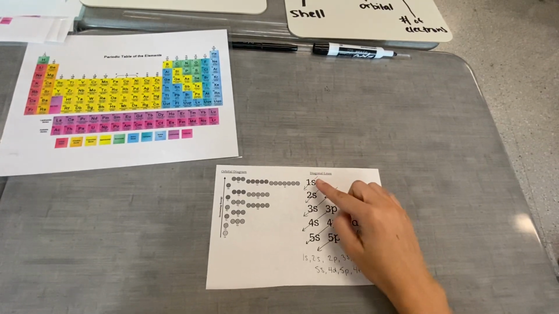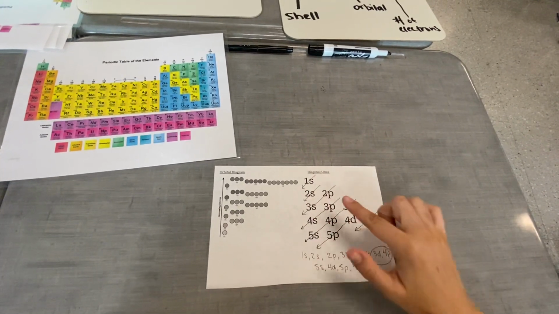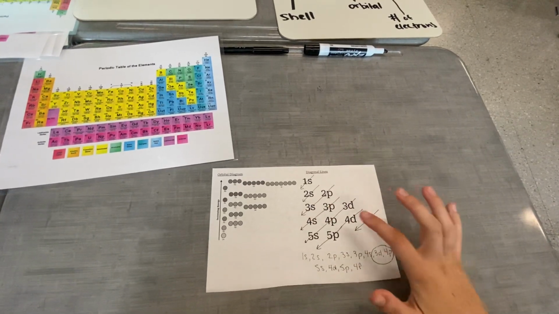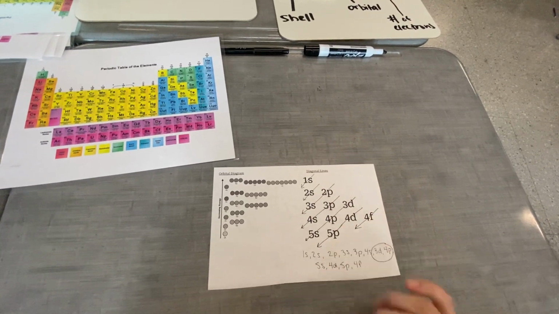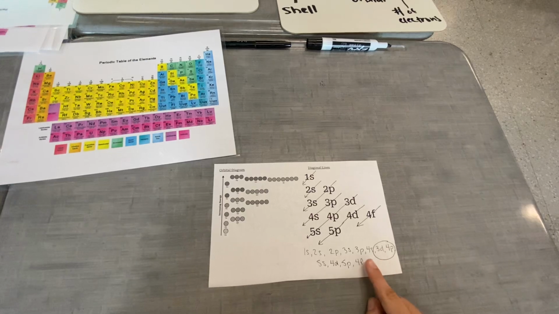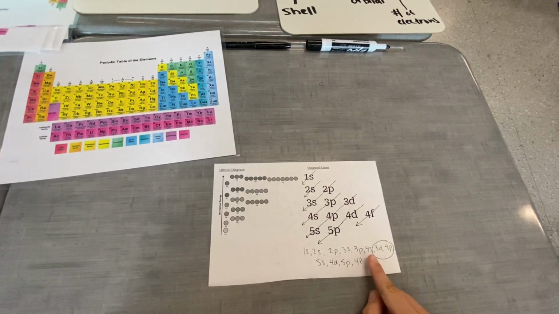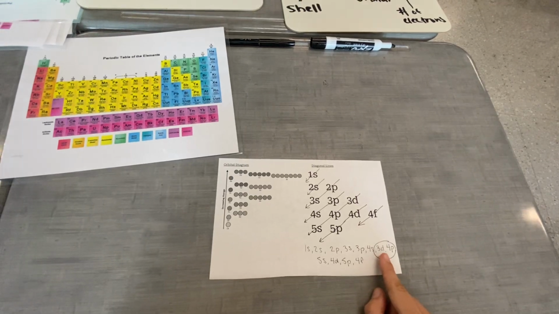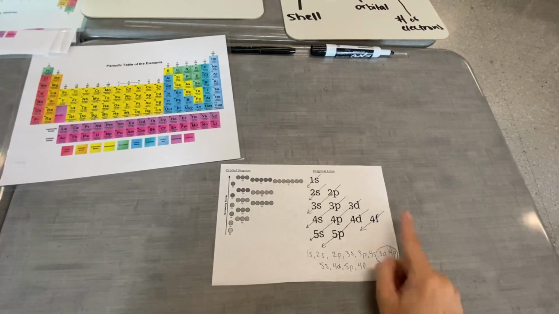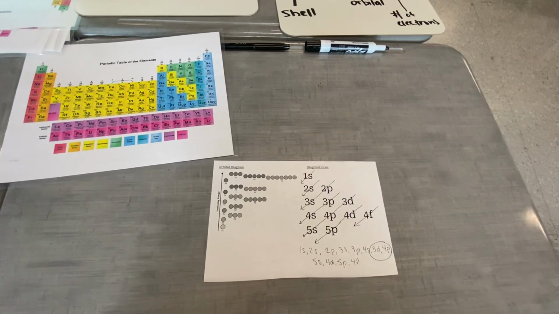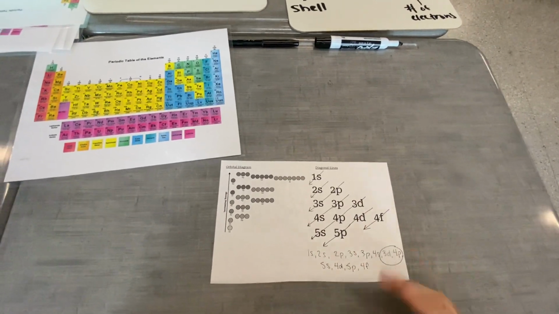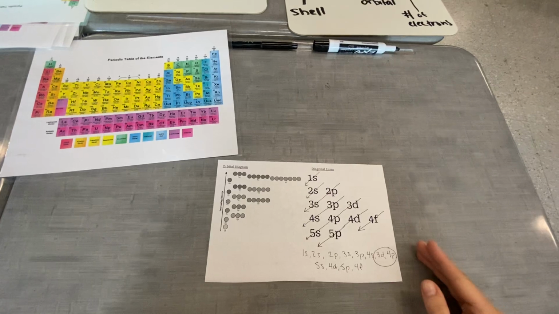If you see, I have 1s, and I wrote down 1s, and then 2s, and then I did 2p, 3s, 3p, 4s, 3d, 4p, 5s. You notice I have a 3p, and then I go to 4s, and then I go back to 3d, back to the third shell. That seems like it's wrong. It's not. This is when it gets complicated at the bottom, and we start putting electrons in out of order. That's why we have these tools to help us.